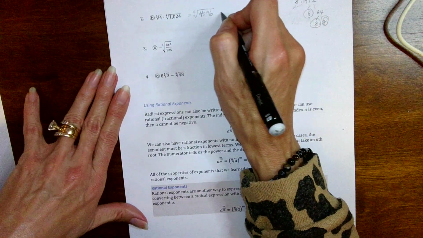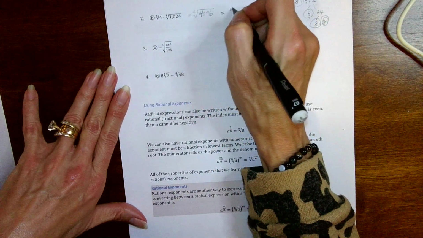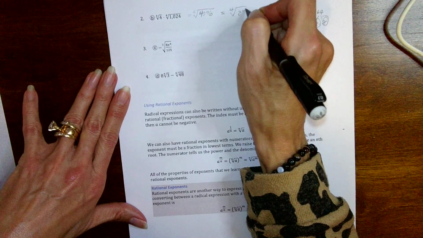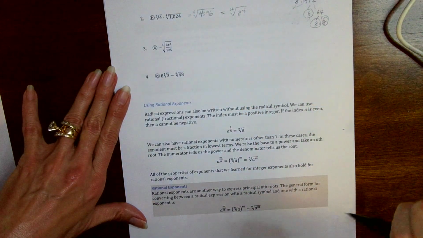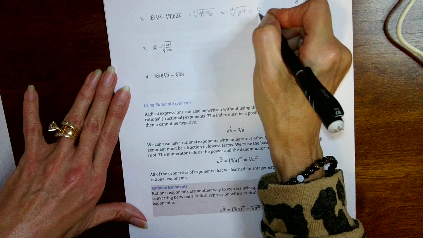So this would be the 4th root of 8 to the 4th, which would give me 8.